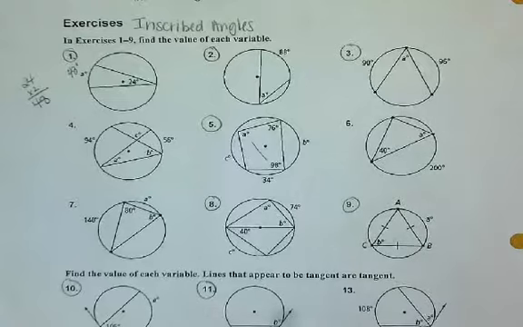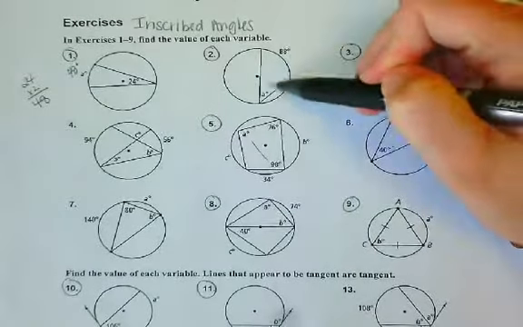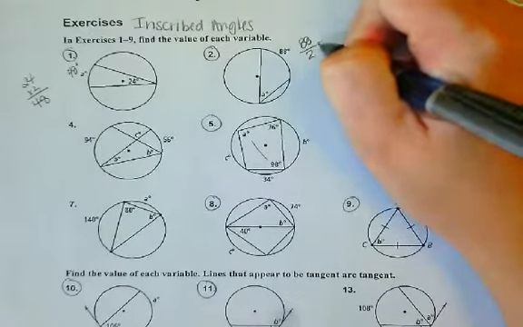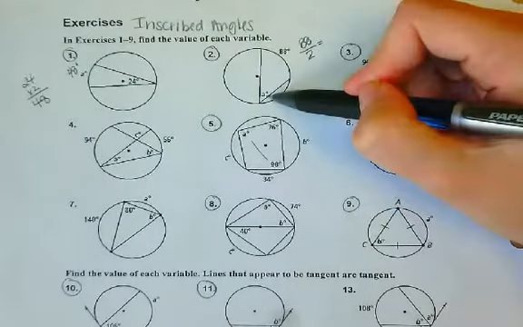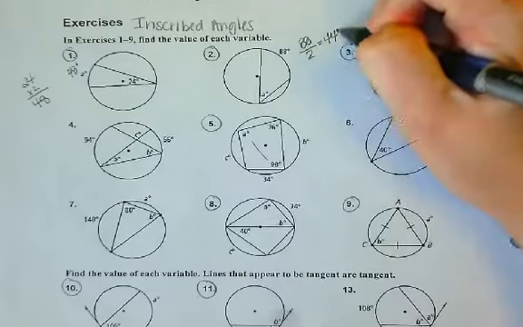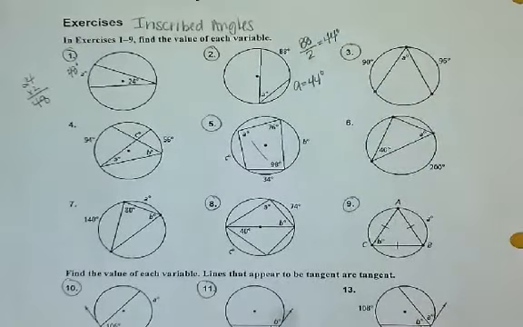Now picture 2 gives you the exact opposite. I started with the arc measurement and I'm finding the angle. So instead of multiplying by 2, now I'm dividing. Whenever I'm finding the angle, I have to divide. So 88 divided by 2 gives me a total of 44. So A is equal to 44 degrees.